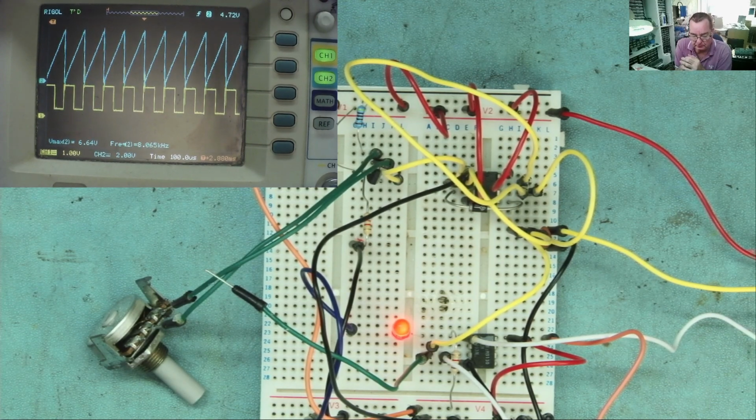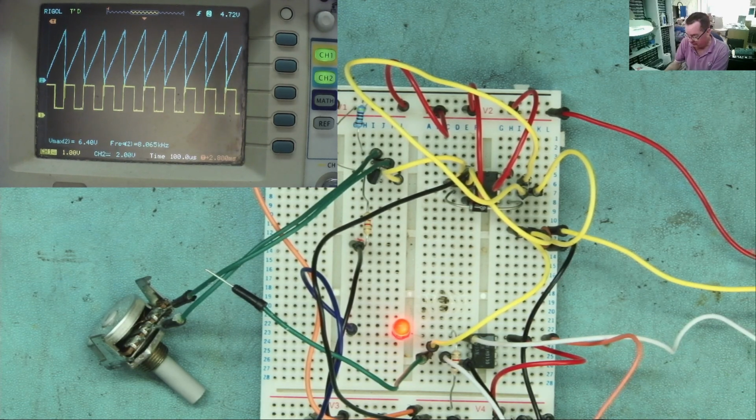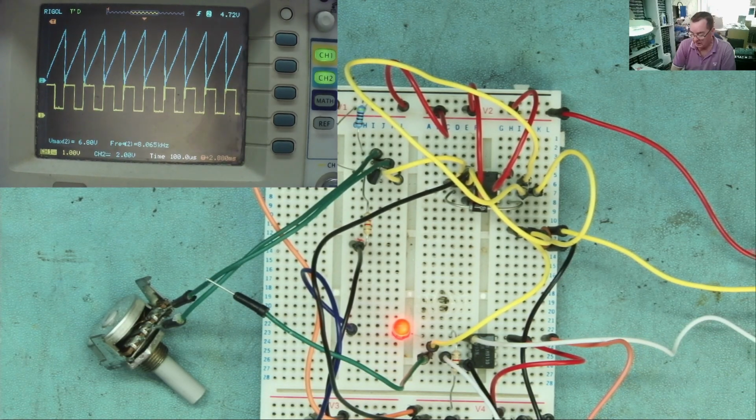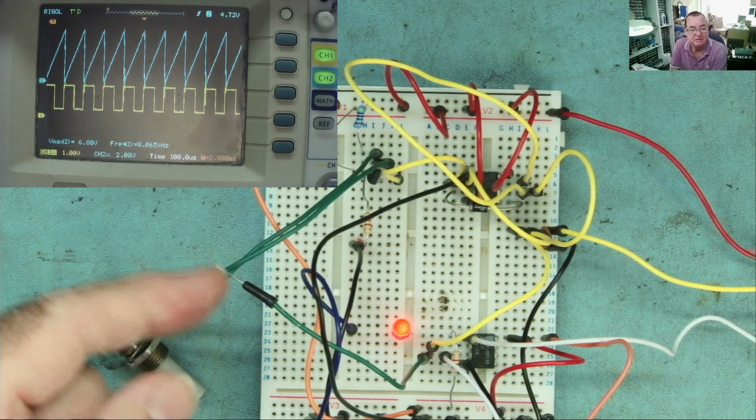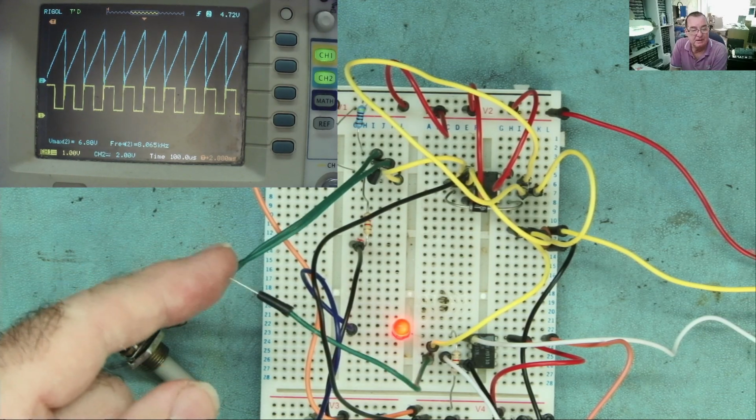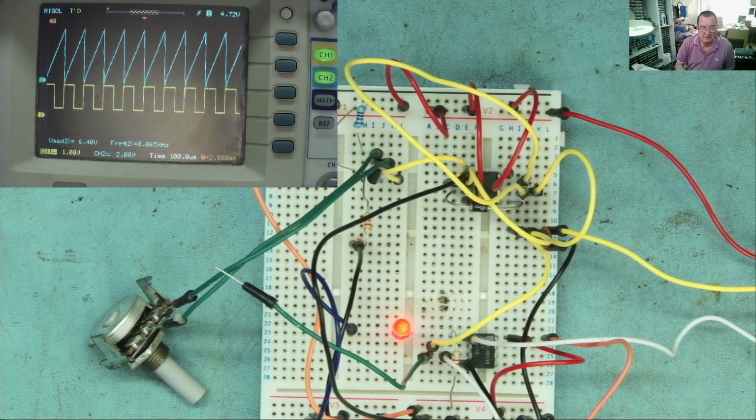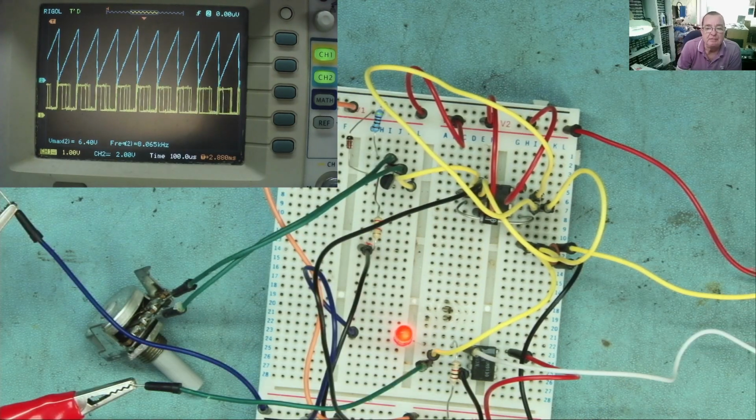Let's try, instead of using the reference voltage from the potentiometer, let's use a sine wave instead on this input, and let's see what happens. So I'm going to generate the sine wave with my signal generator, and this will be at a lower frequency. Okay, I have it running. I've actually set the sine wave down at 100 hertz.